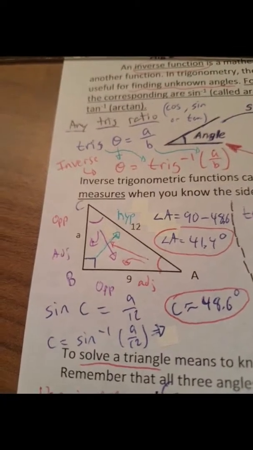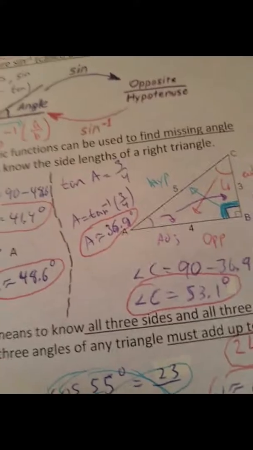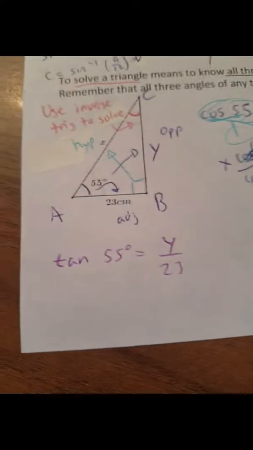Sorry, 40.1, not degrees. This one is the side. So 40.1, just the side there.